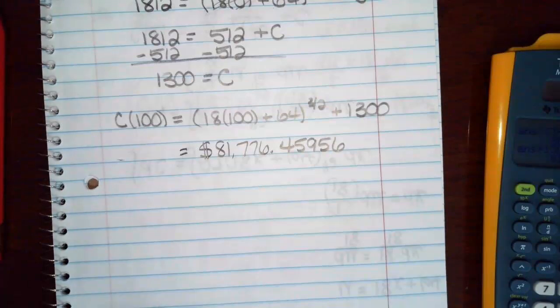And for our last one, we have P of D equals, so let me read this to you first.